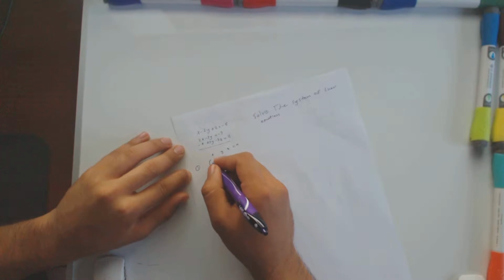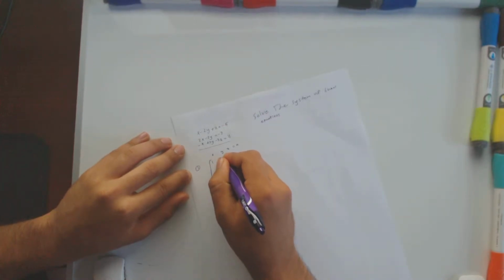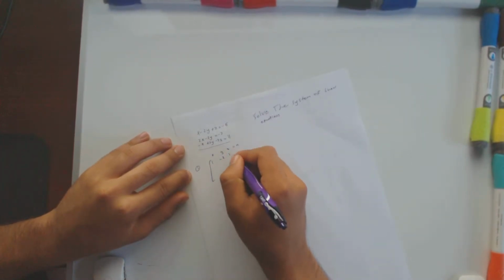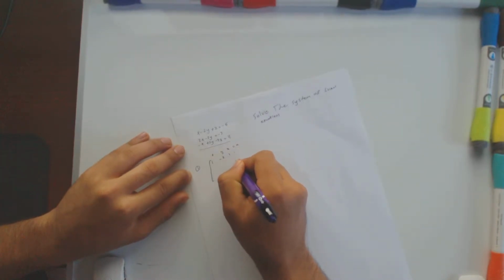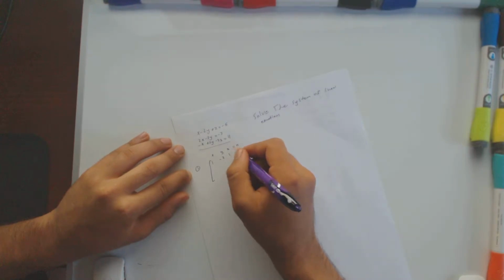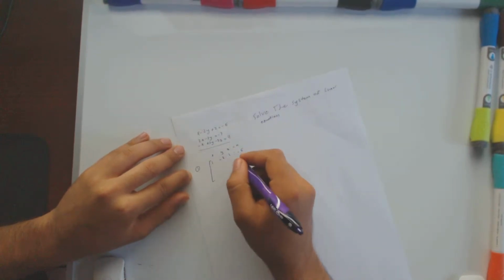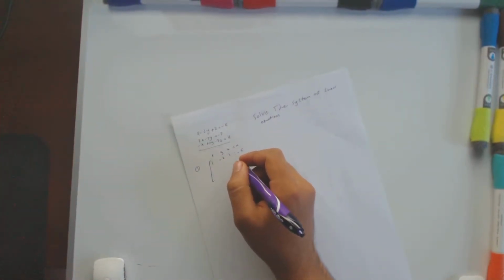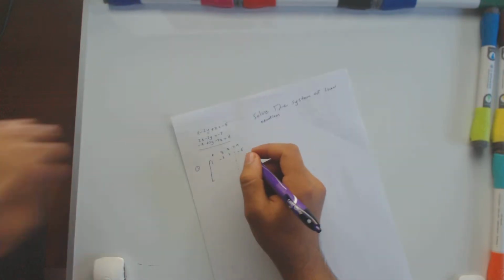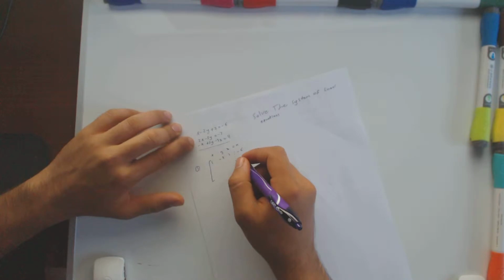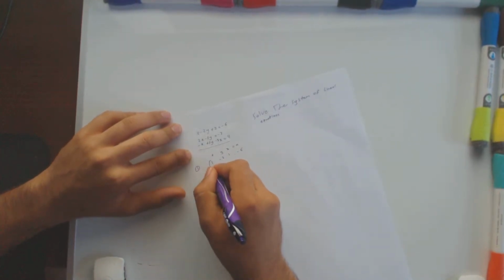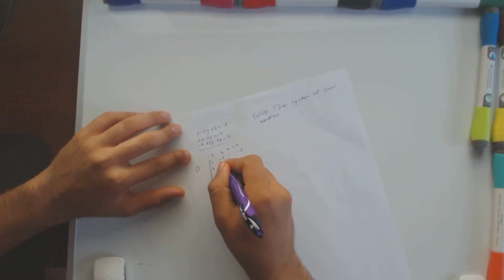So for the first row we have 1, y is -2, and z is 1, and for the equal sign in the matrix, let's make it a dotted line, and it's -6. Okay, let's solve for the second row, which is 2, -3.